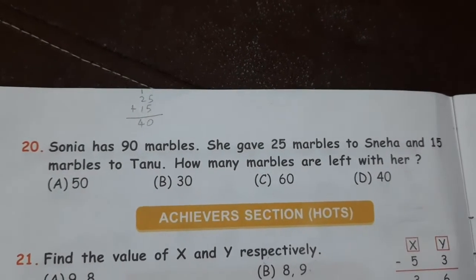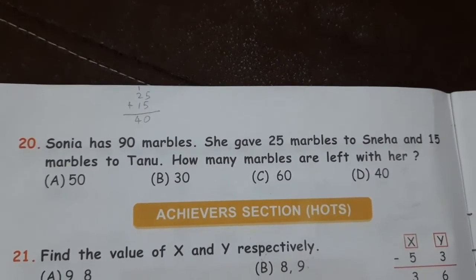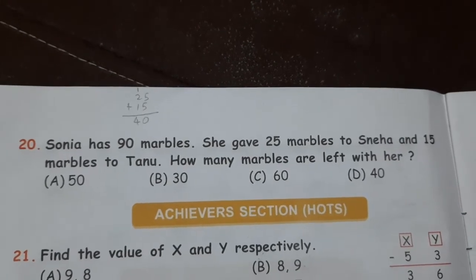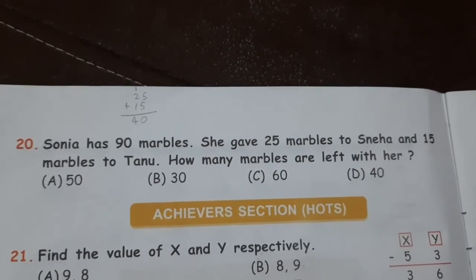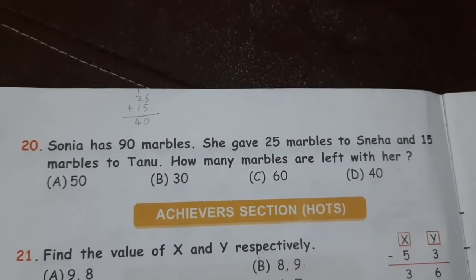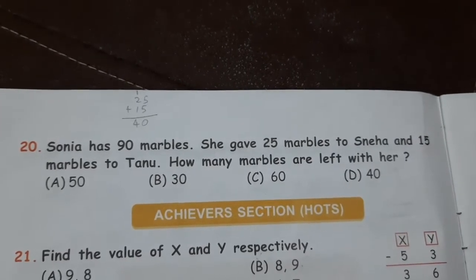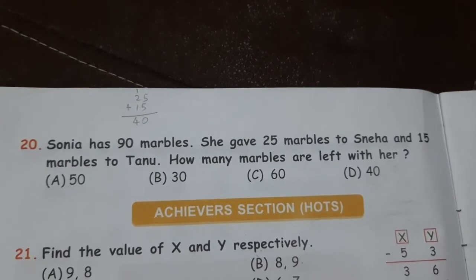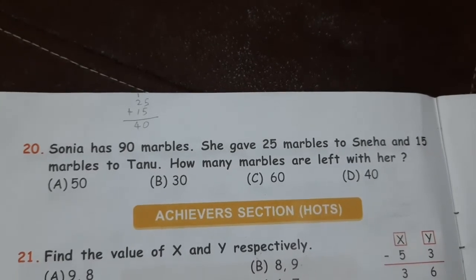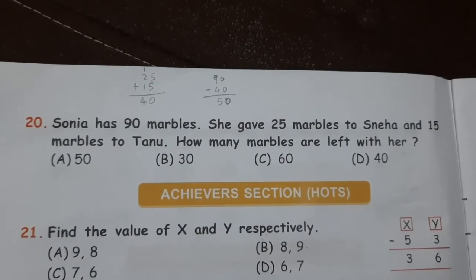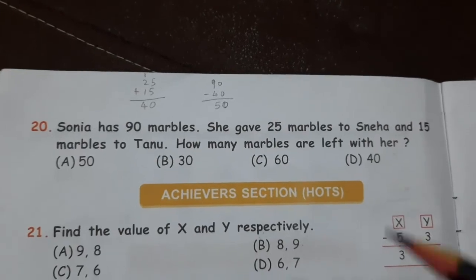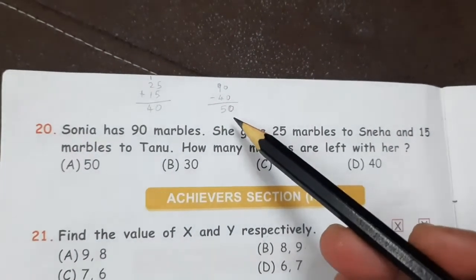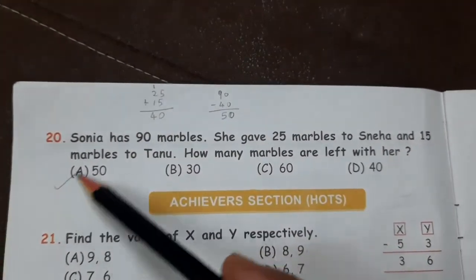ठीक है? Now the question is how many marbles are now left with her? So which means you have to do 90 minus 40. 90 minus 40 करोगे तो you will know कि कितने marbles are now left with Sonia. So let's do that. Doing the subtraction, I get the answer as 50. So now 50 marbles are left with Sonia, which is option A.